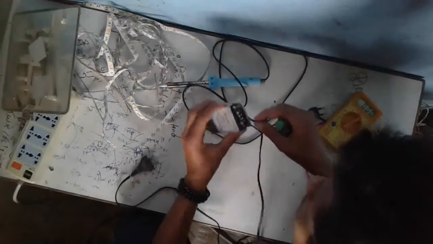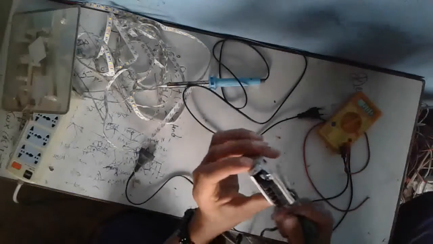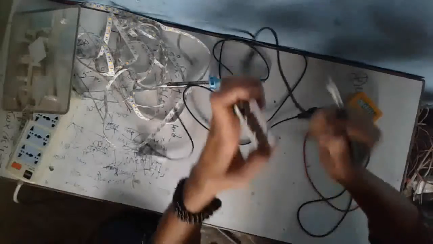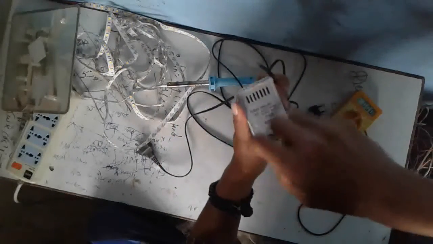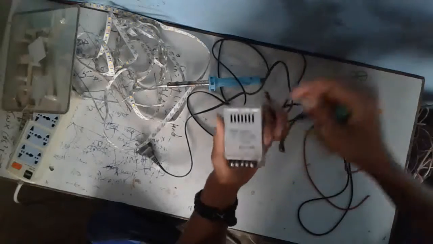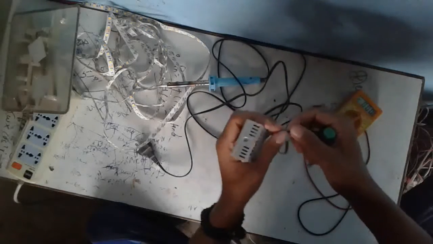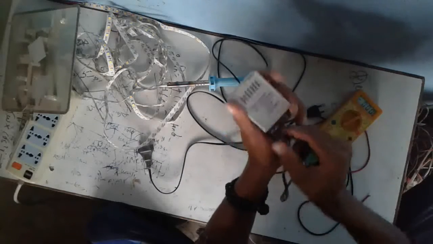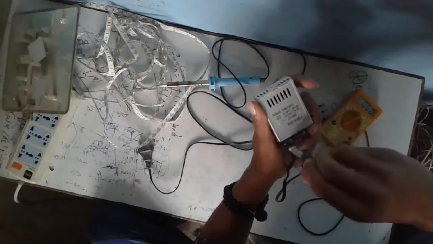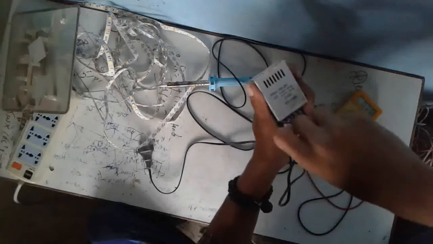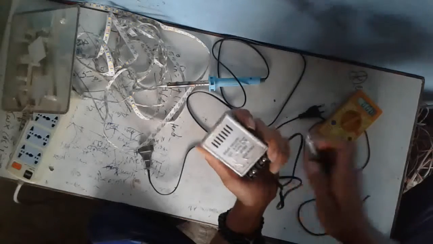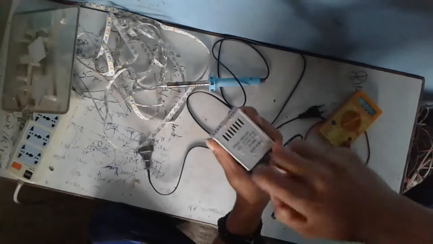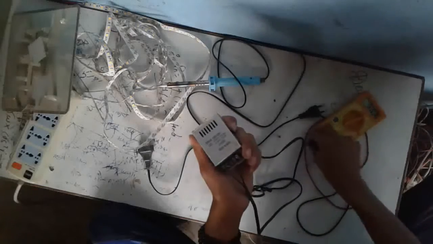Now I have another one. You can see it here. I'm sorry, this one. Let's unscrew it, put a wire into this screw, and tighten it. One completed.